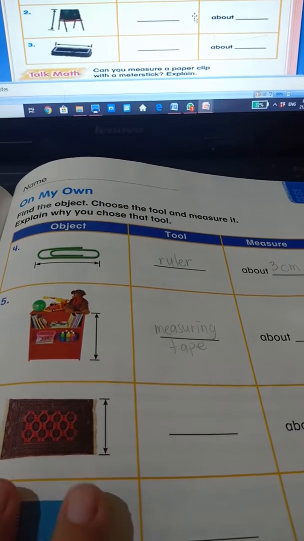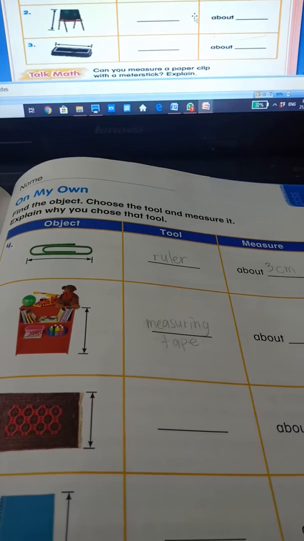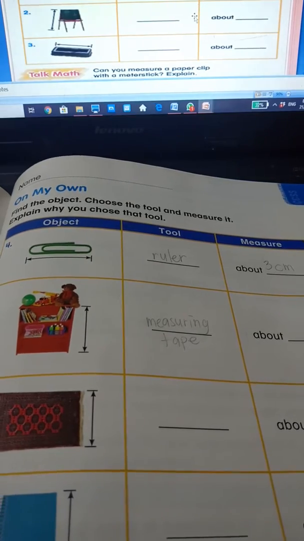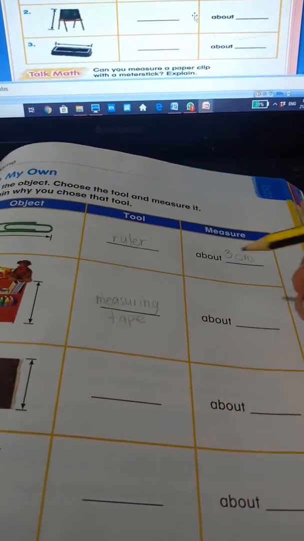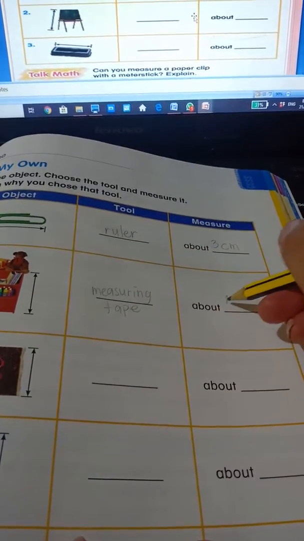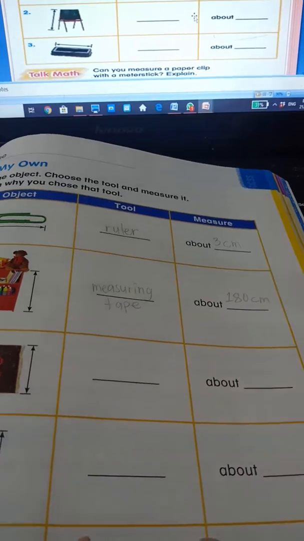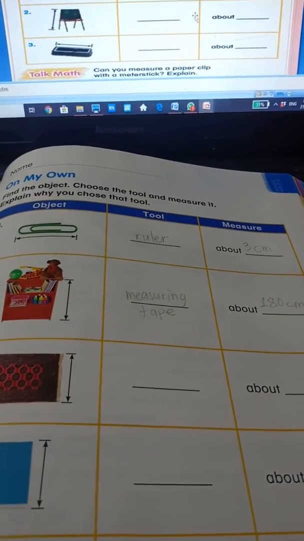Kindly measure your toy cabinet. How tall is your toy cabinet? Okay, so I found out, using my measuring tape, that it is 180 cm. If you have your own measurement, kindly put your own measurement.